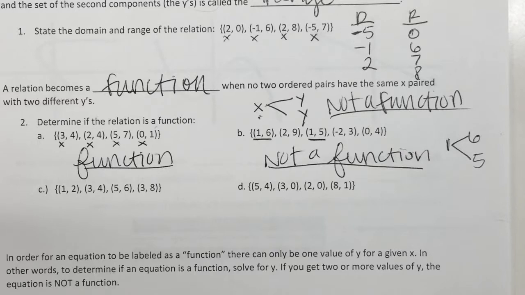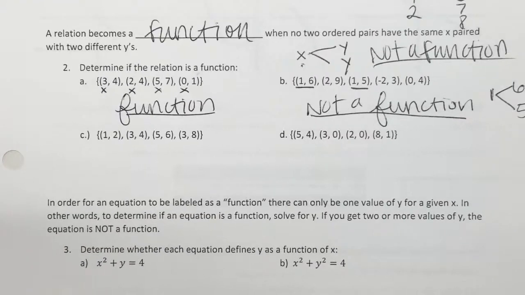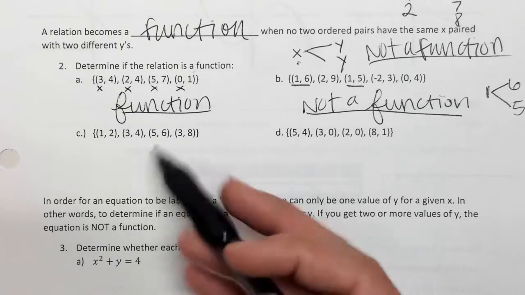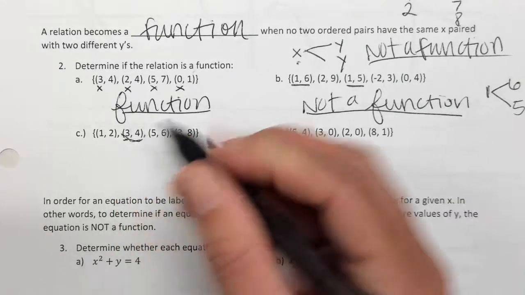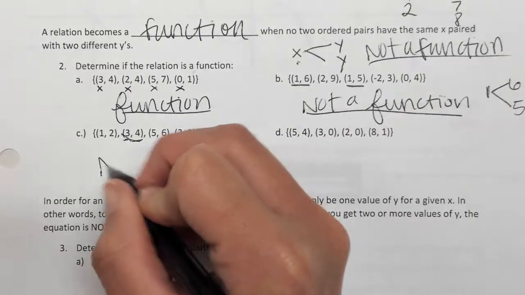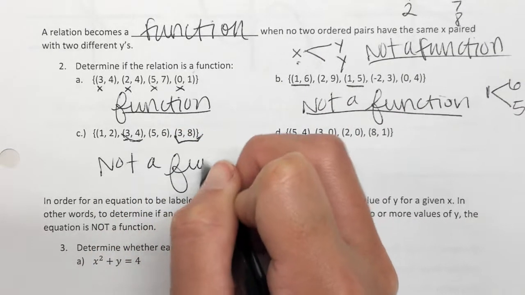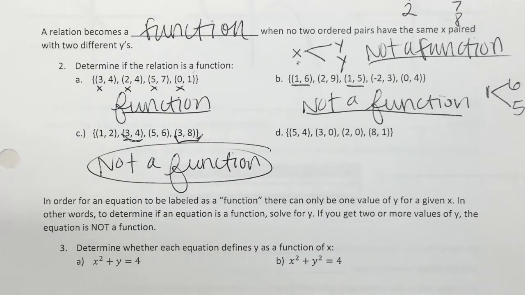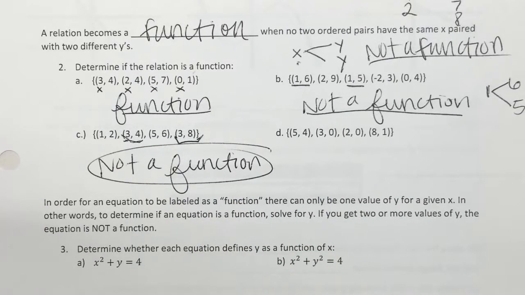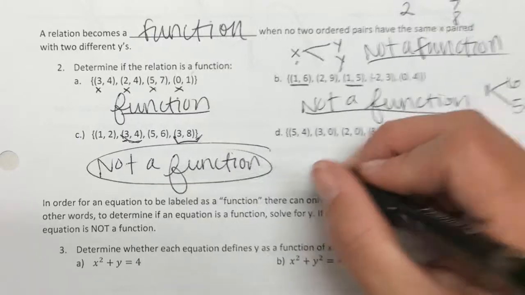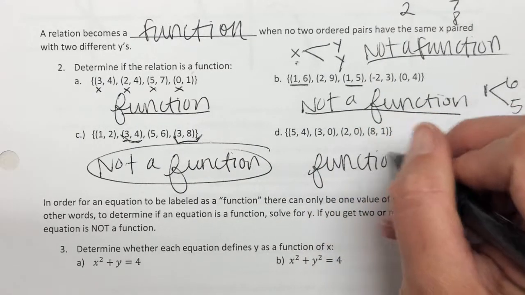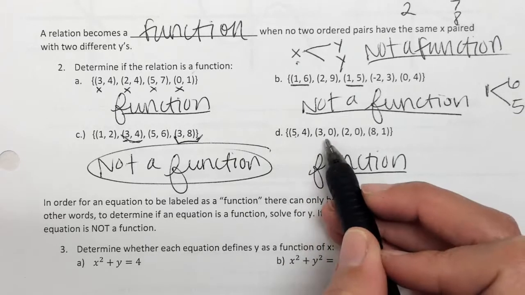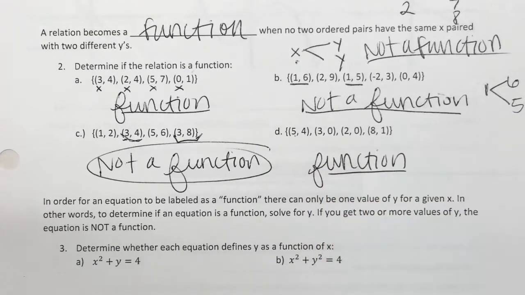Amber, in C, are there any x values that repeat? Yes. Which one? The 3? Yes. So we have 3 going to 4 and 3 going to what? 8. So it's not a function. Alright, everybody. D, is it a function or not a function? A function. Very good. Because all of our x values, none of them repeat. So there's only 1 5 for your x, 1 3, 1 2, and 1 8.